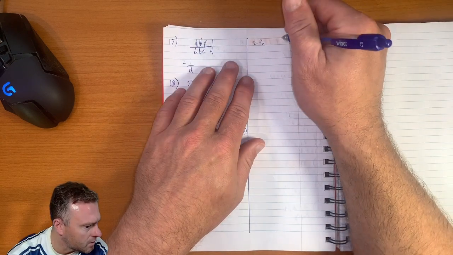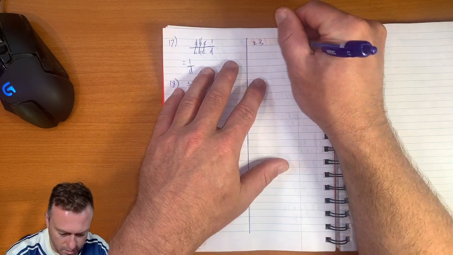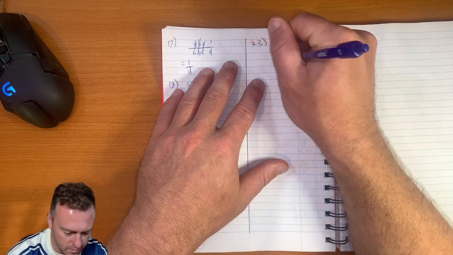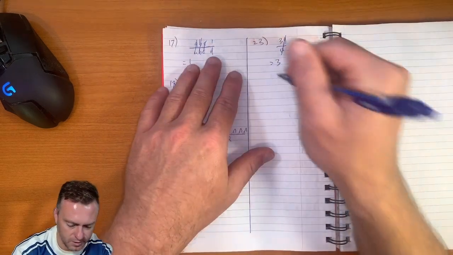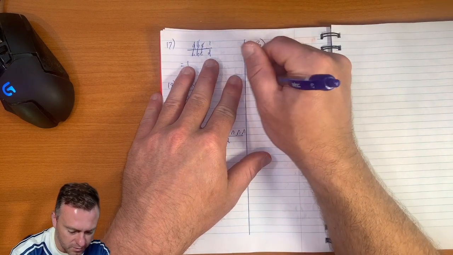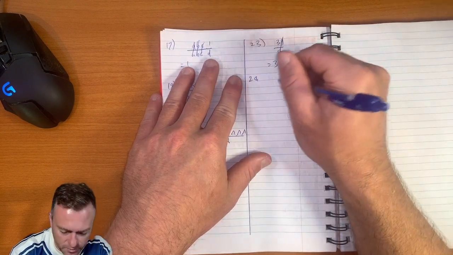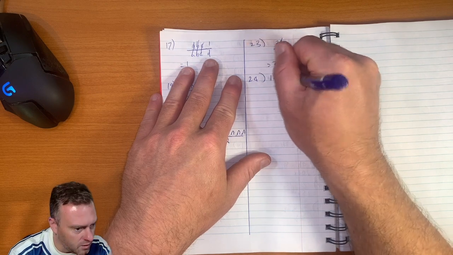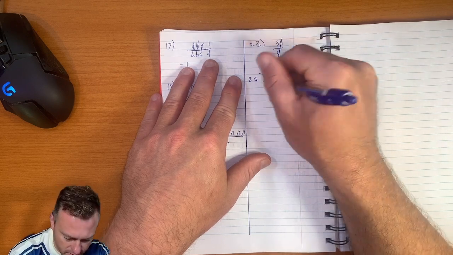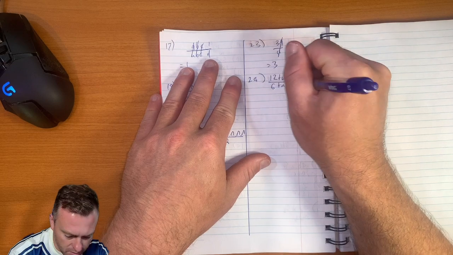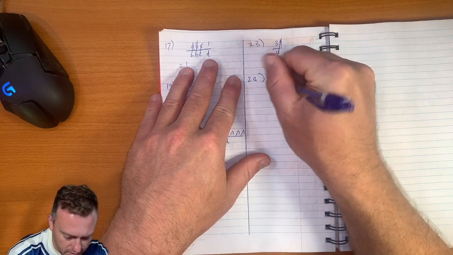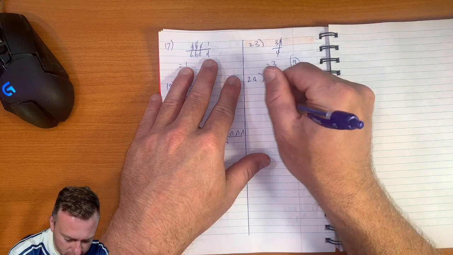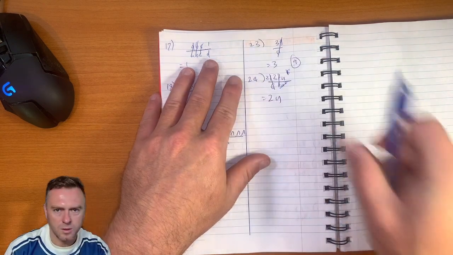23, you got 3d divided by d. So it just equals 3, which is a in the Dr. Frost options. Then 24, 12 tu to the power of 6 divided by 6 tu to the power of 5. They cancel out, you're left with a 2, and that cancels out, you're left with a 1. So then that just equals 2u.